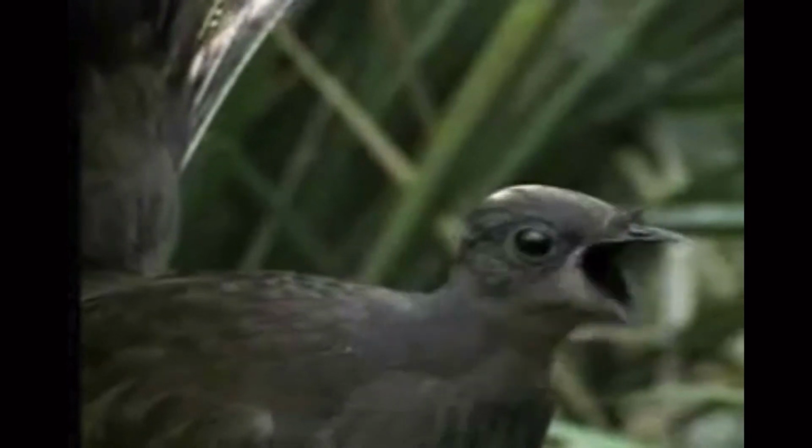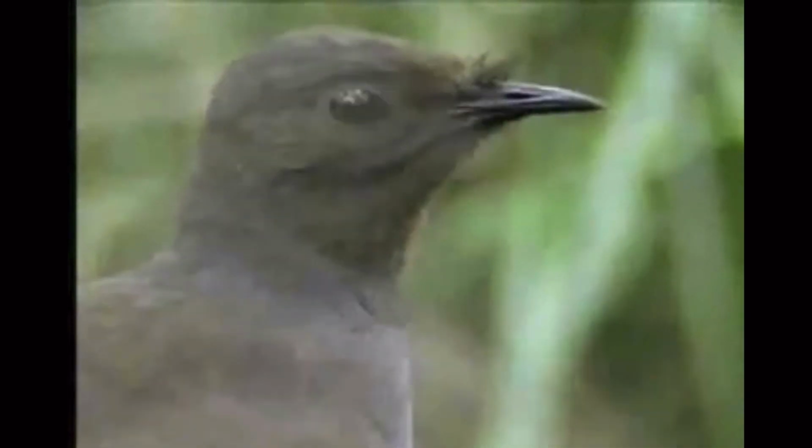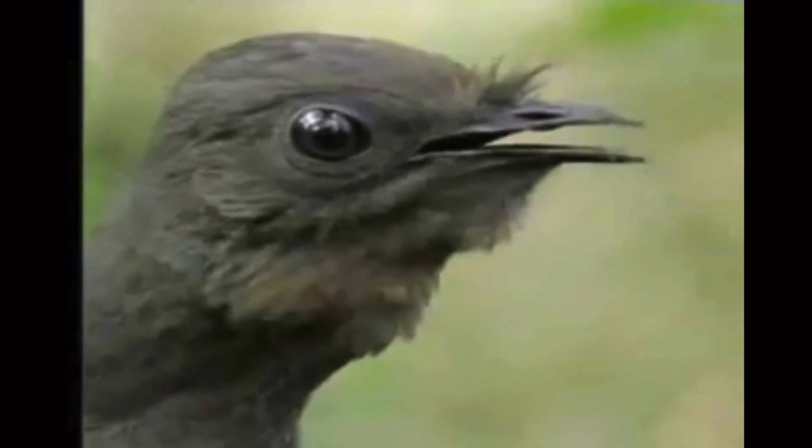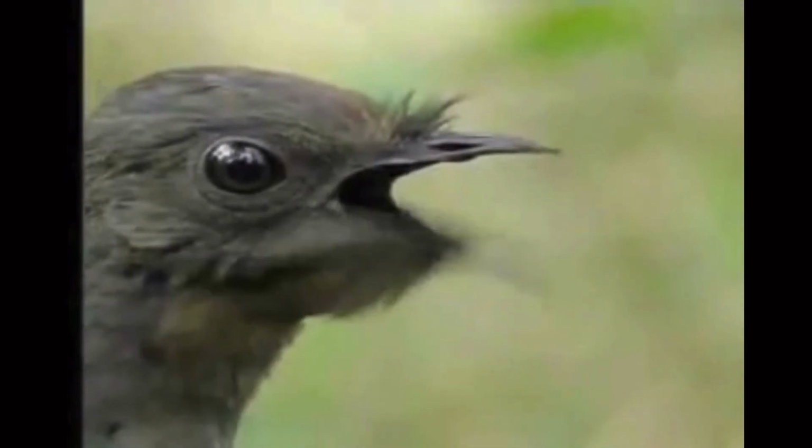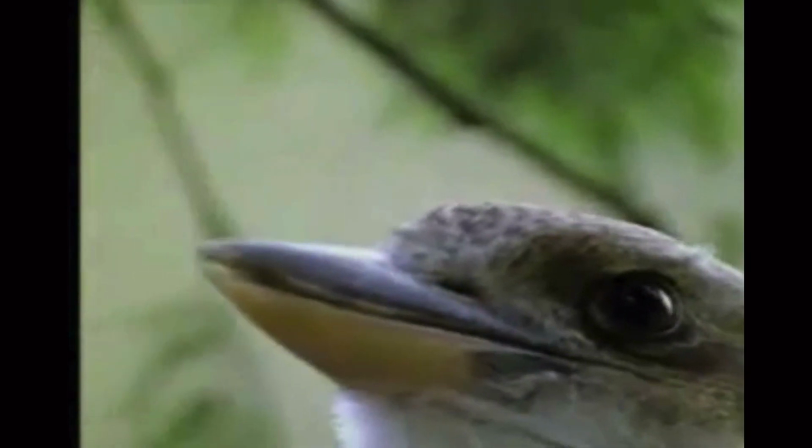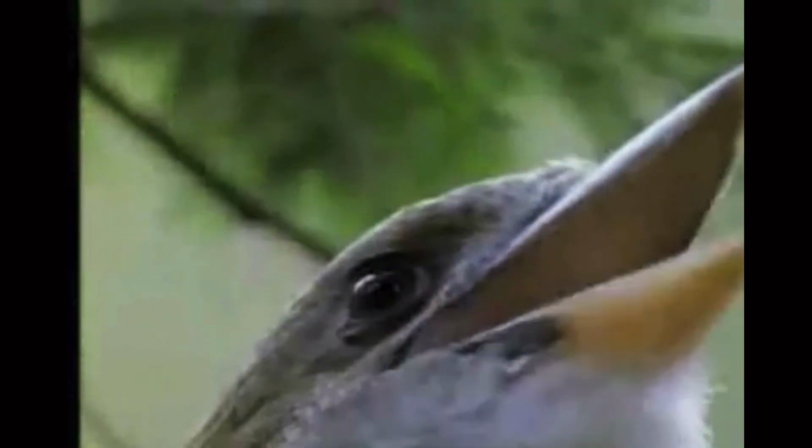To persuade females to come close and admire his plumes, he sings the most complex song he can manage, and he does that by copying the songs of all the other birds he hears around him, such as the kookaburra. It's a very convincing impersonation. Even the original is fooled. He can imitate the calls of at least 20 different species.